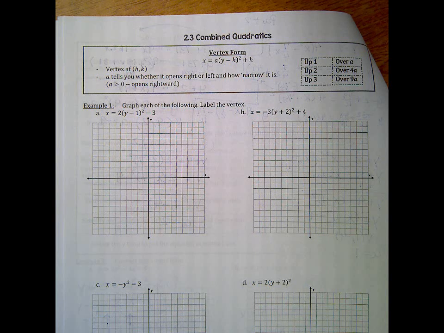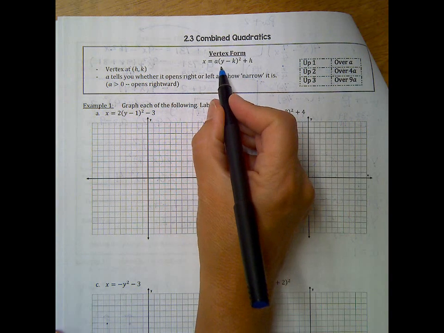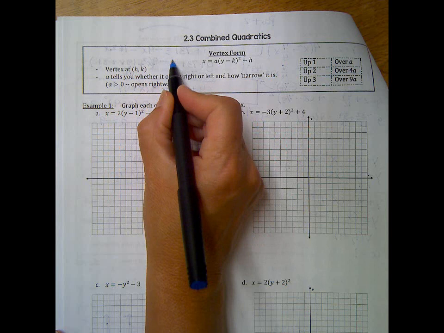Hello, this is AAT section 2.3 Combined Quadratics. So we've been graphing parabolas when they're in the form y equals a times (x minus h) squared plus k. But here we're going to start looking at parabolas that go sideways.